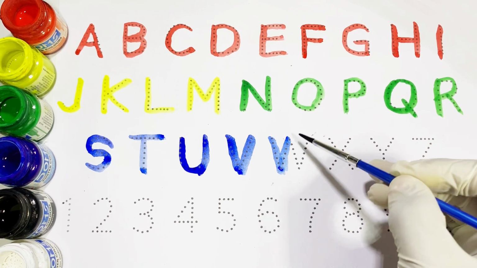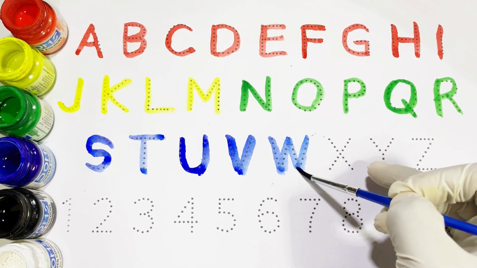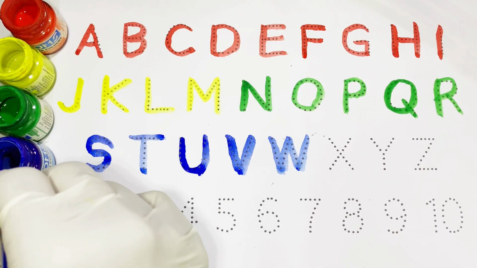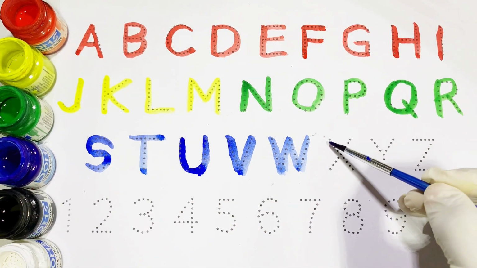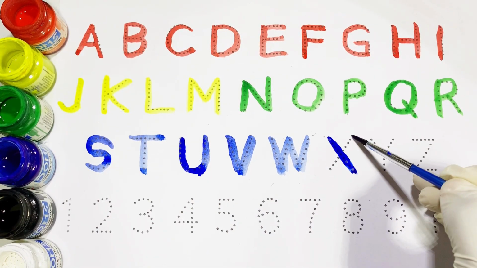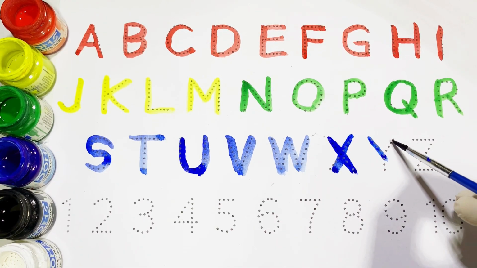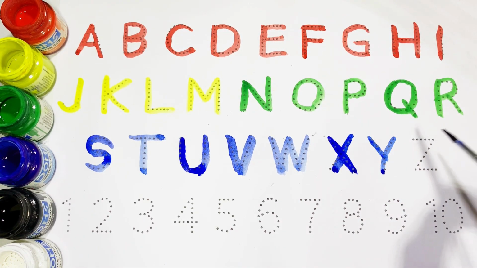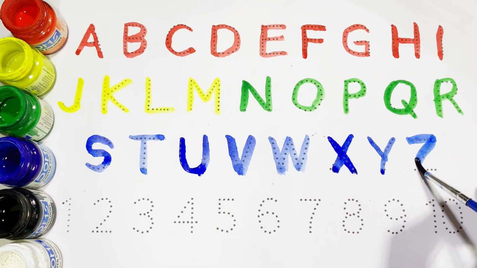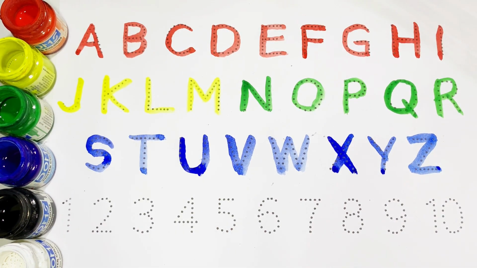W. W for wallet. X. X for telephone. Y. Y for yo-yo. Z. Z for zoo. Kids, now I draw numbers.